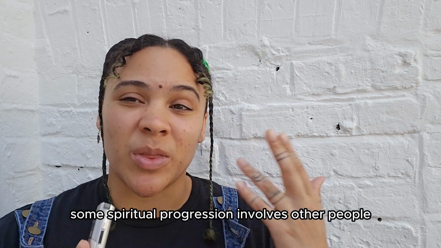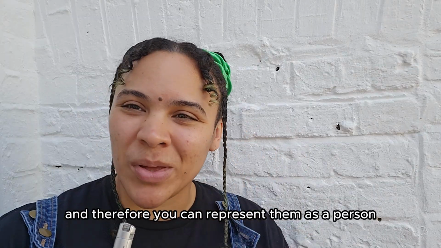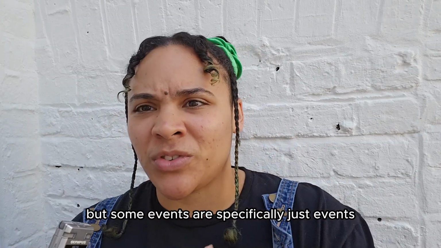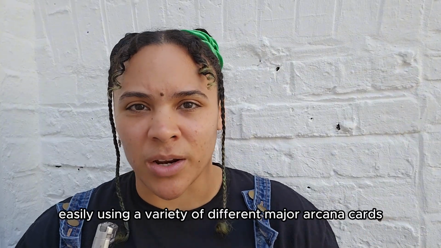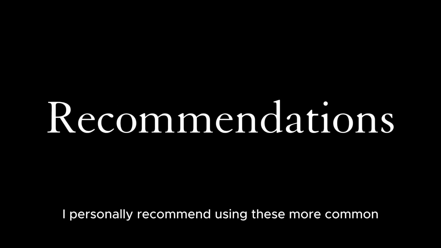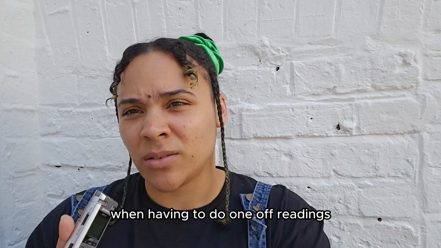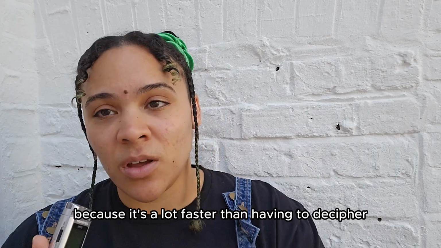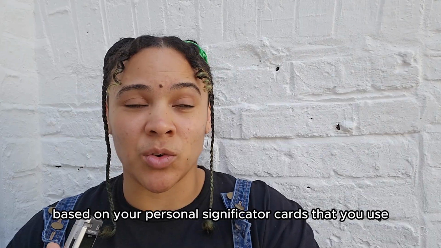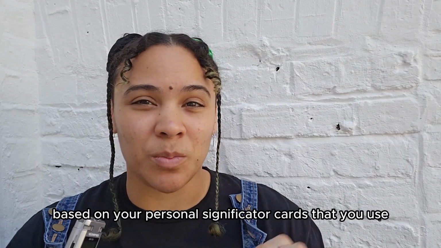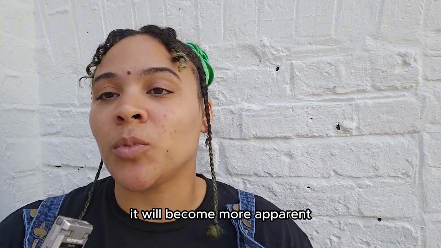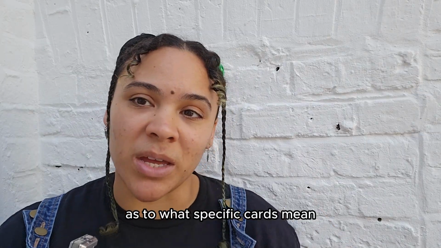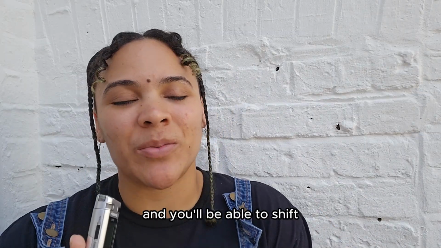Some spiritual progression involves other people and therefore you can represent them as a person, but some events are specifically just events, and they can be covered very easily using a variety of different major arcana cards. I personally recommend using these more common signifiers when having to do one-off readings or reading for a very specific event, because it's a lot faster than having to decipher the meanings based on your personal signifier cards that you use personally. Over time though, for yourself or if you have a client that you're working with, it will become more apparent as to what specific cards mean for you or that person, and you'll be able to shift those signifier cards accordingly.